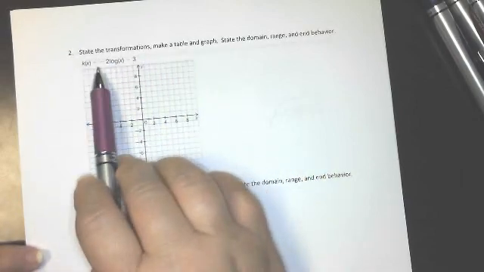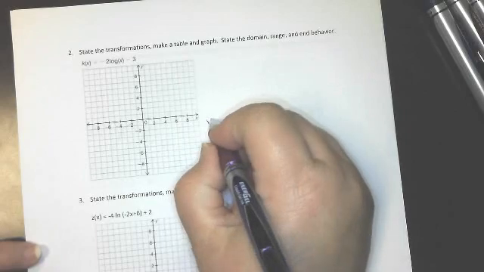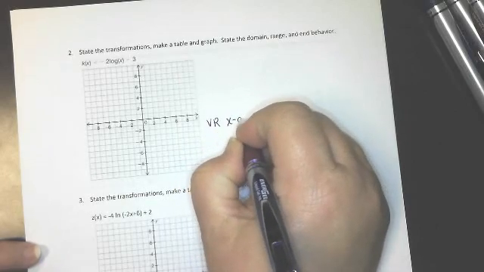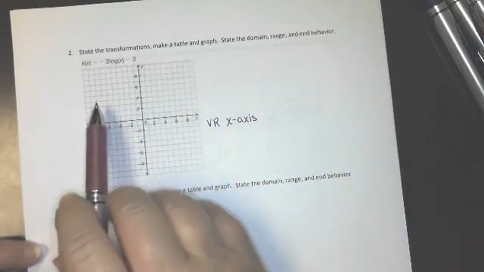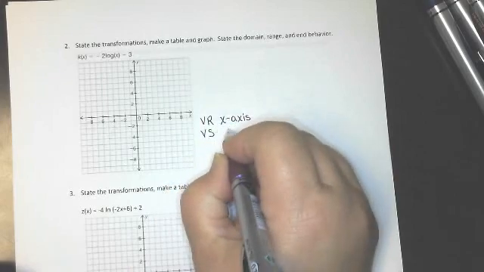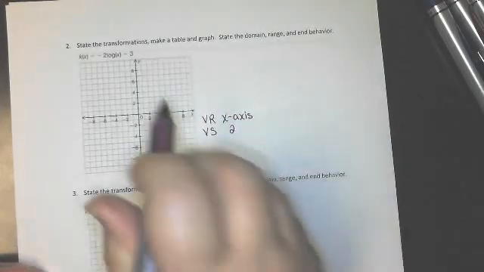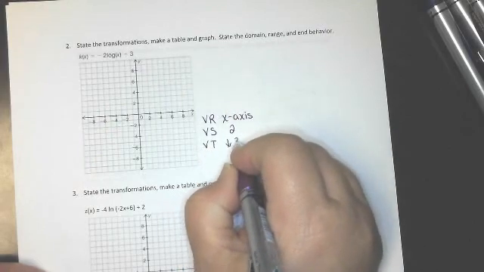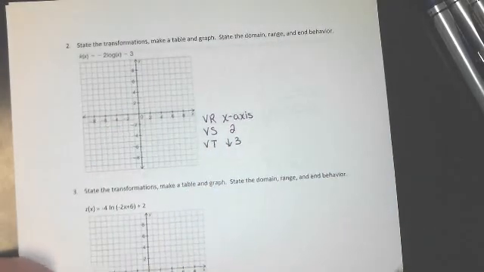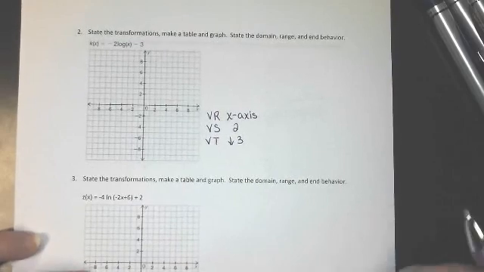So looking at my function, I noticed the negative. It's a vertical reflection over the x-axis. Remember, reflections come first. Next come dilation, so stretch or compression. The 2 represents a vertical stretch by a scale factor of 2. And -3 is a vertical translation going down 3. So notice there are no horizontal changes on this one.